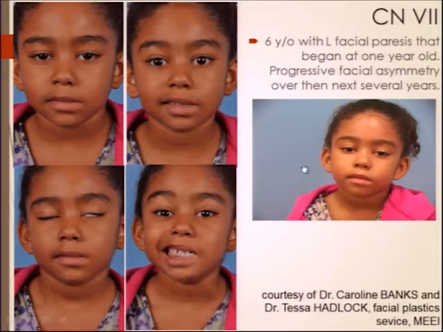This girl presented with a left facial paresis that began about 1 year of age and then progressed over the next several years. So definitely not typical for a Bell's palsy. And her still photo shows some of the very typical findings. She has a depression of the oral commissure on the left, effacement of the nasolabial fold. She has incomplete closure of the superior lid, because the orbicularis oculi muscle is innervated by 7 and closes the lid. And on smiling, she has denervation of her risorius and zygomaticus muscles, an incomplete smile, and this persistent depression of the oral commissure.